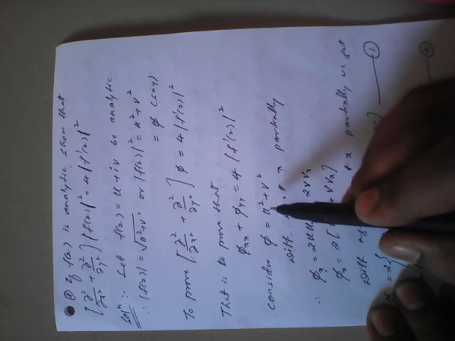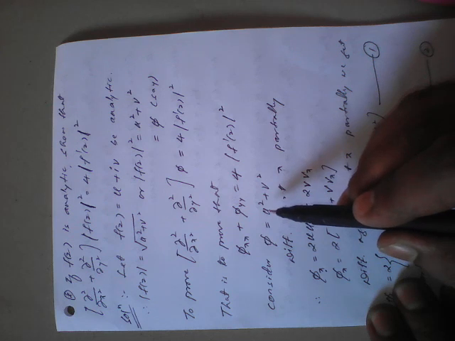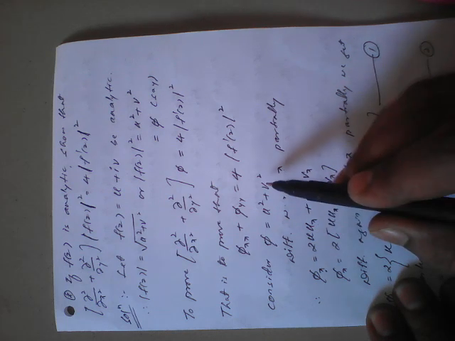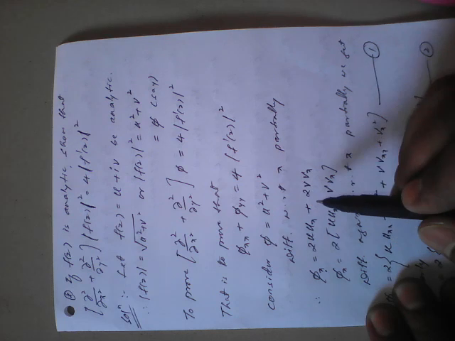Because u and v both are functions of x and y, we cannot consider them constant. So the partial derivative of u square is 2 times u into ux, plus similarly v is also a function of x and y, so the partial derivative of v square is 2 times v into vx. So phi x is equal to, taking 2 common, 2 times u into ux plus v into vx.